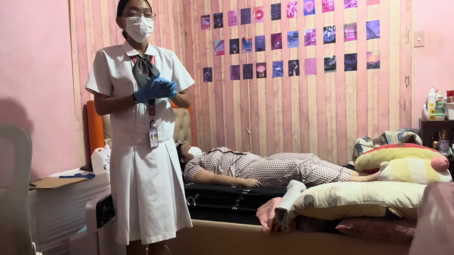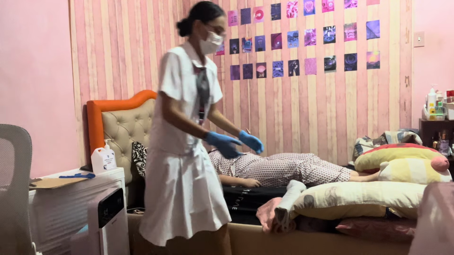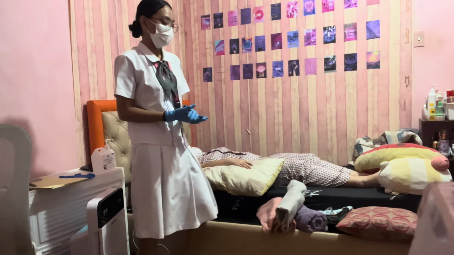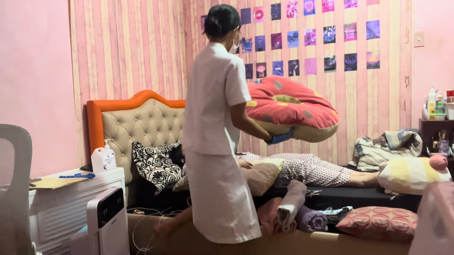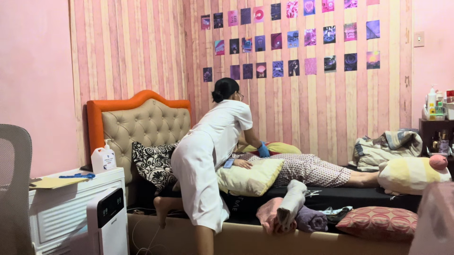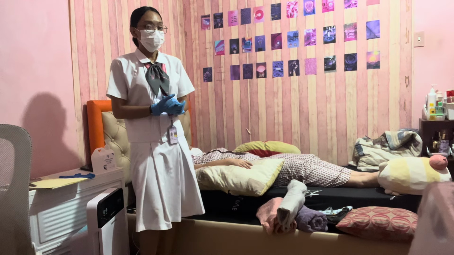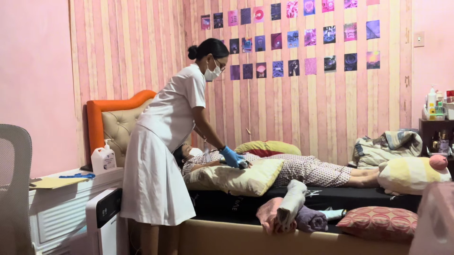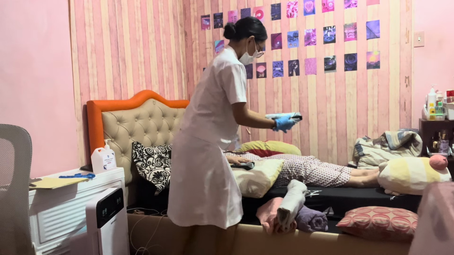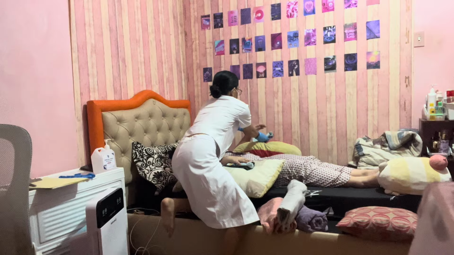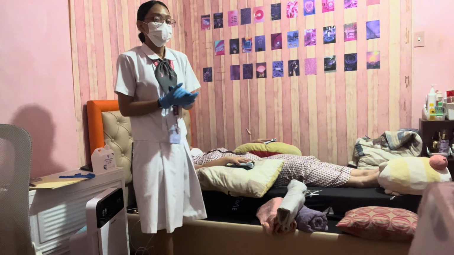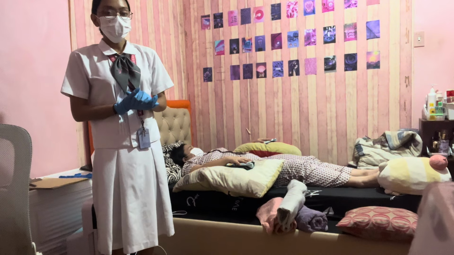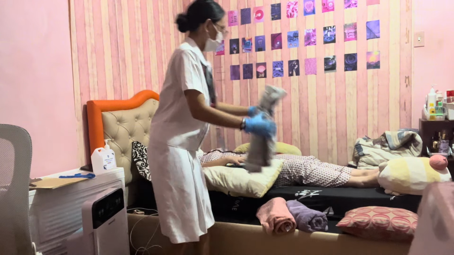Next is put pillows under the patient's forearm, and do it on the other side also. Put hand rolls underneath the patient's hands. Next is put a rolled towel in the lumbar area of the patient's back.